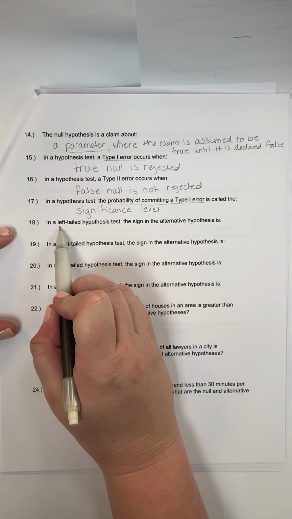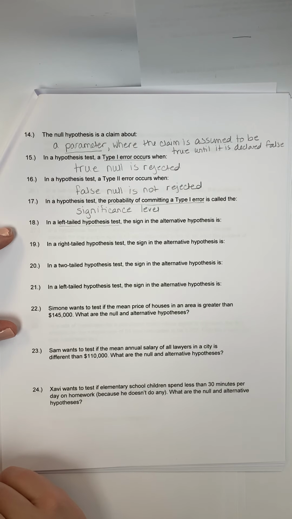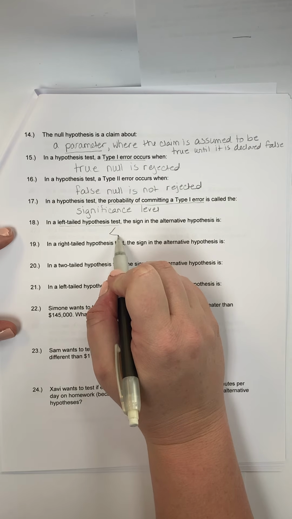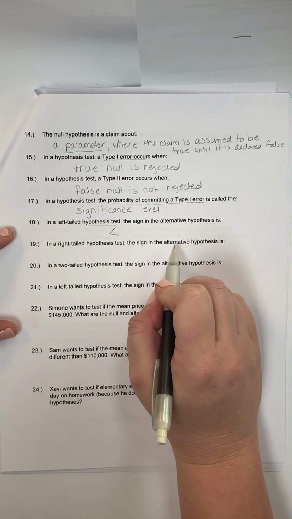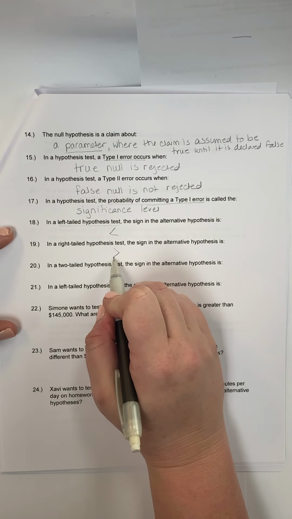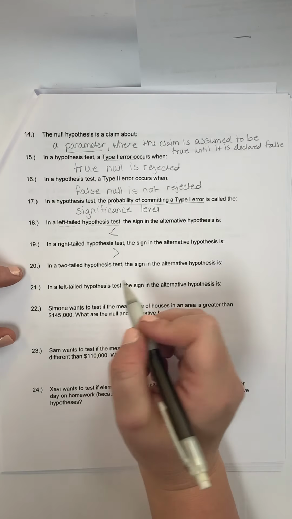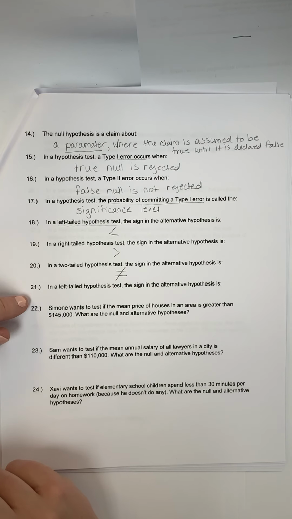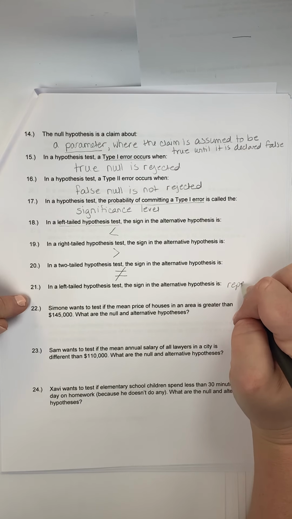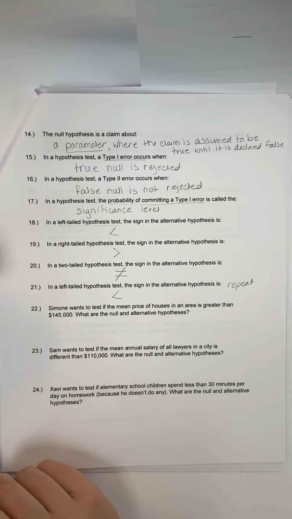Okay, in a left-tailed hypothesis test, what's the sign in the alternative hypothesis? Less than, right? Less than, left. In a right-tailed hypothesis test, the sign for the alternative is greater than. And number 20, a two-tailed test, not equal to, right? Now 21 is a repeat. I apologize. It's the same as 18, left-tailed, less than.